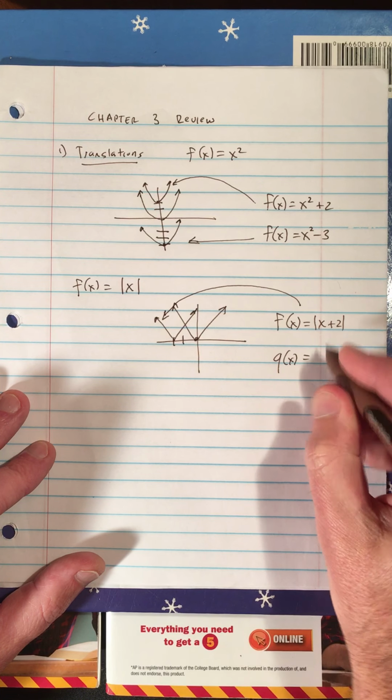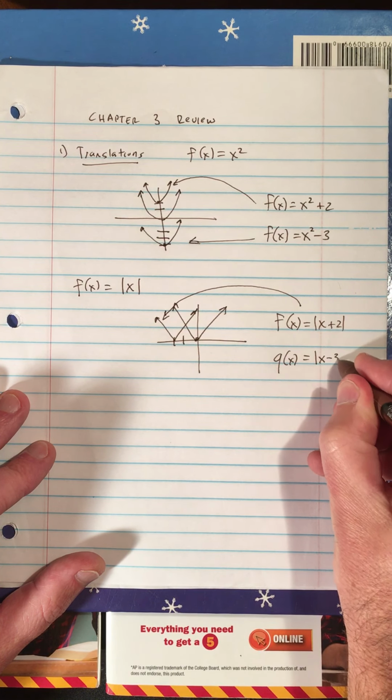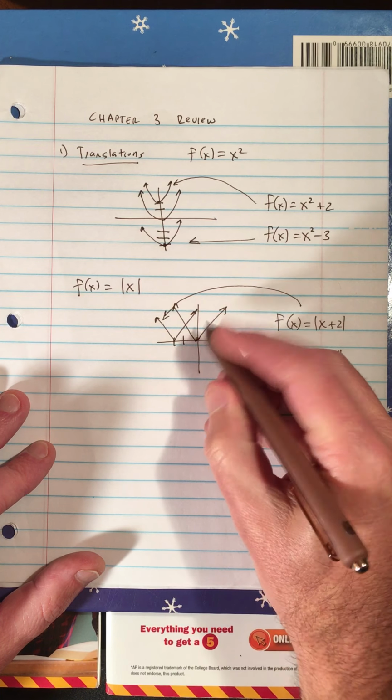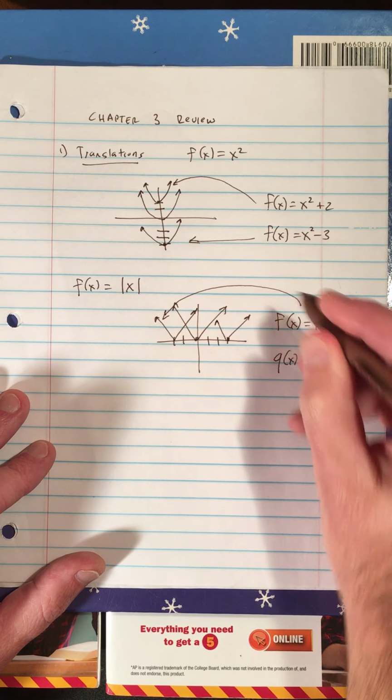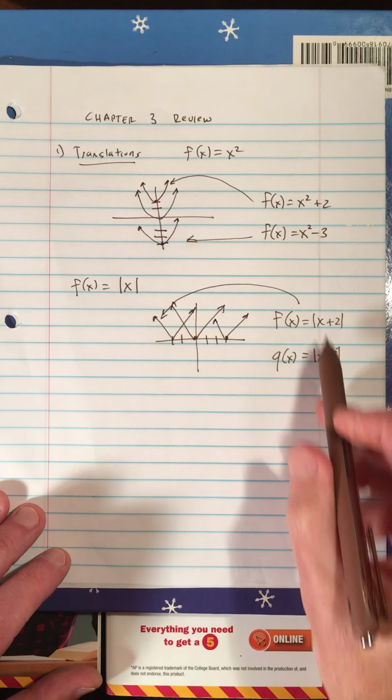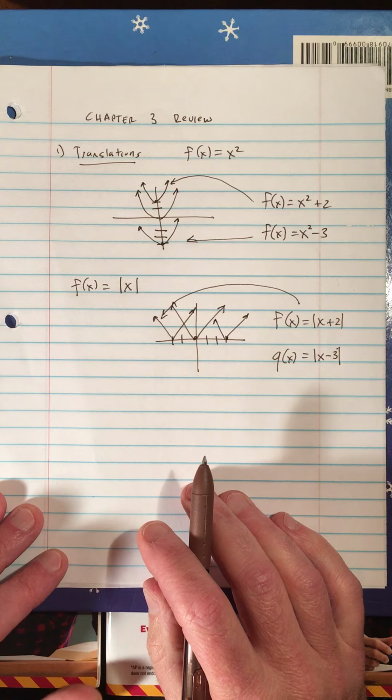Call it g of x. All right, x minus 3, absolute value, takes the graph and moves it to the right 3 units. So what you see for the absolute value here works the same for quadratics.